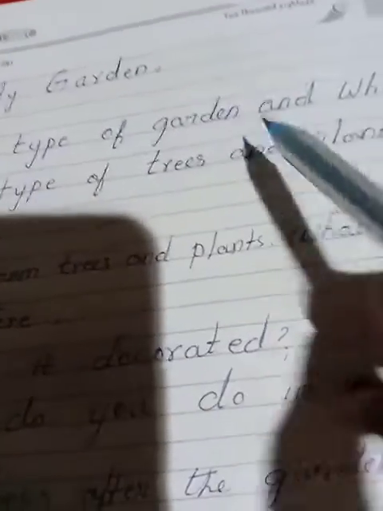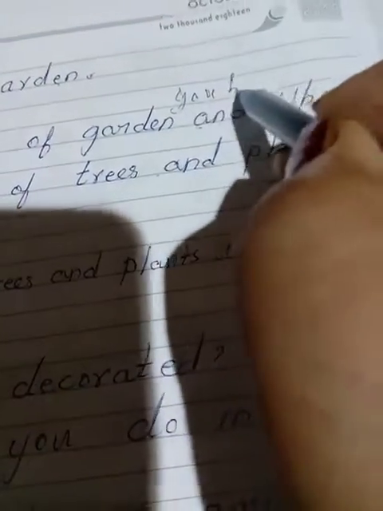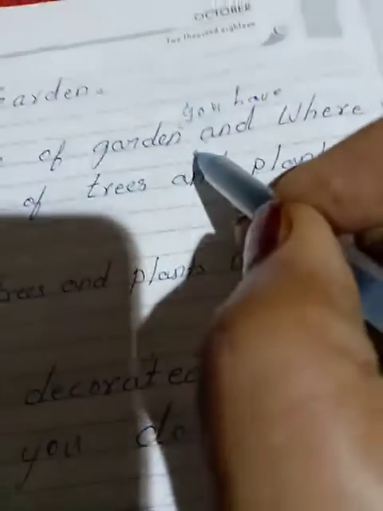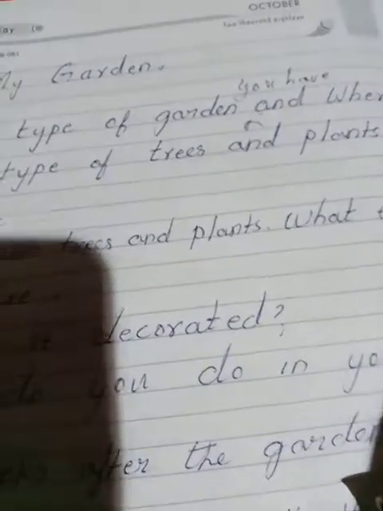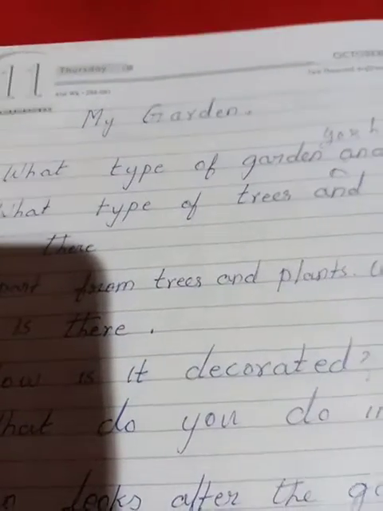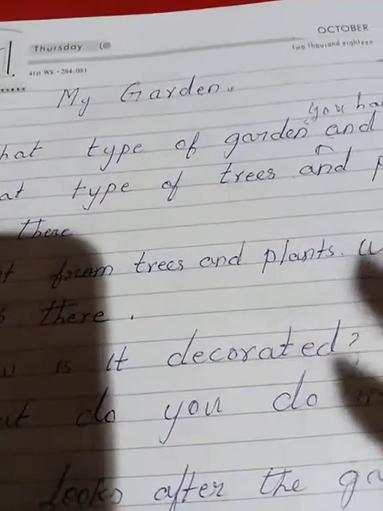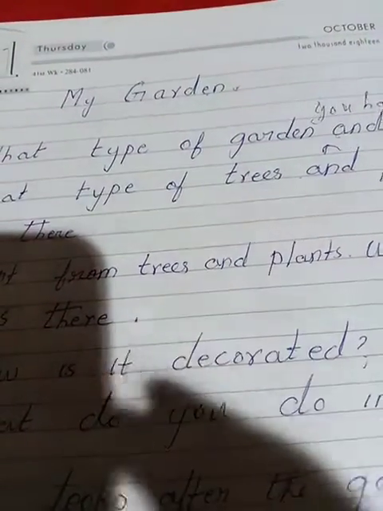What type of garden do you have, and where is the garden? So what type of garden do you have? I have a beautiful garden, or I have a small garden, I have a big garden. This is the type of garden.